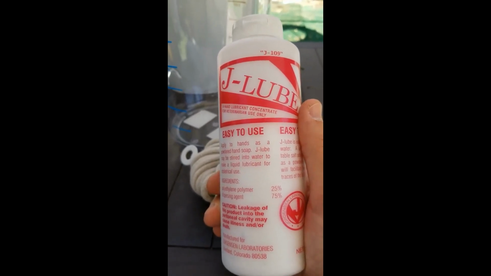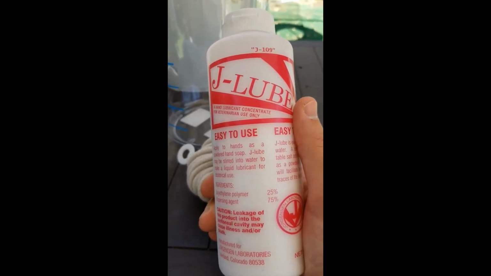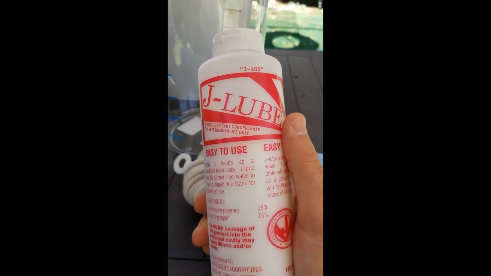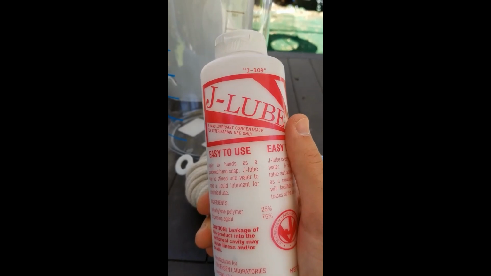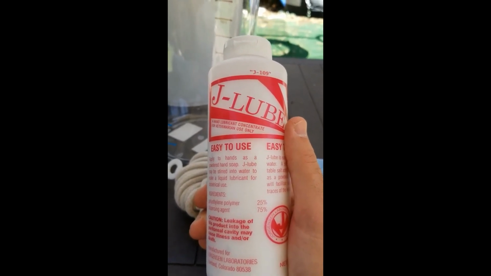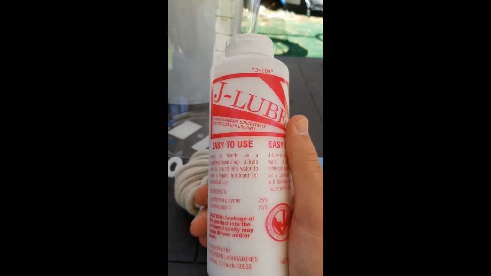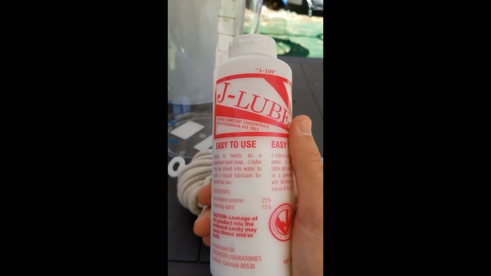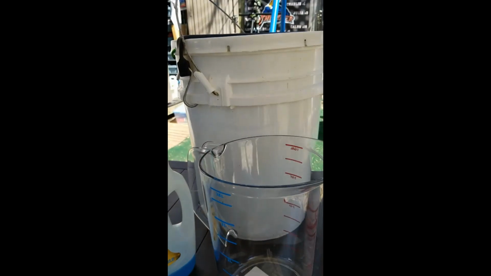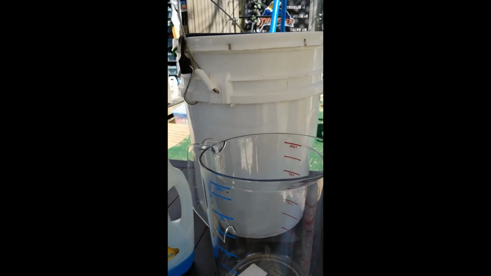J-Lube is actually horse lube, and I won't say any more than that. But it's a powder. You use 1 tablespoon of this stuff, and you add it to the other ingredients. This is the magic ingredient that allows the giant bubbles to have great elasticity and to become very large before they burst. So you really need this. Put it all together in a bucket like this, and you get the results we'll show you in a little bit.